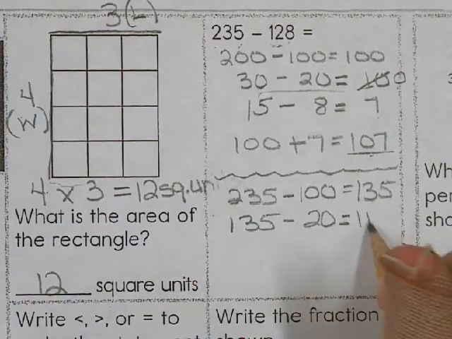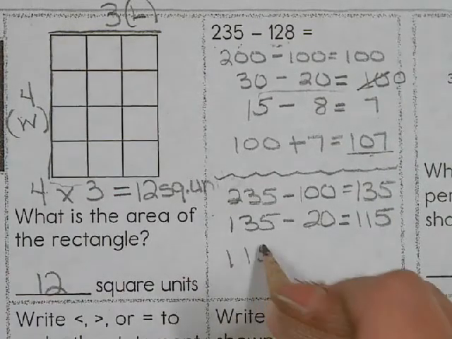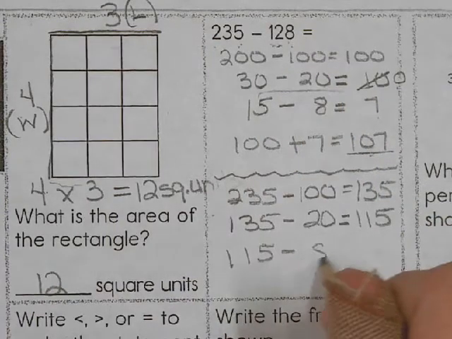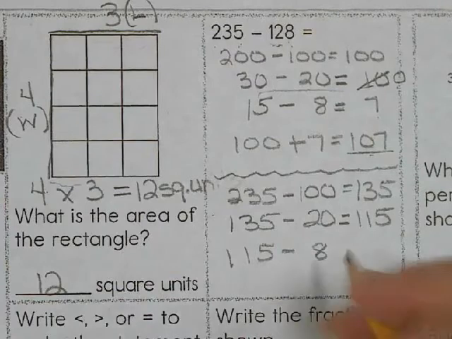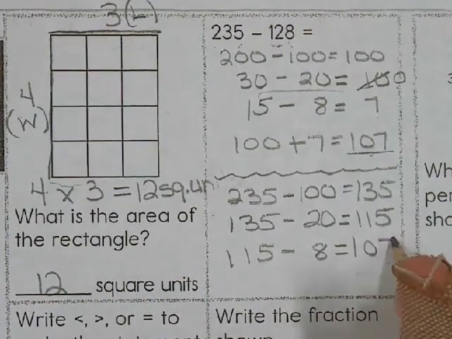That's going to leave us with 115. Then we take the 115 and subtract 8. So we have 15 here minus 8. We know that would be 107.